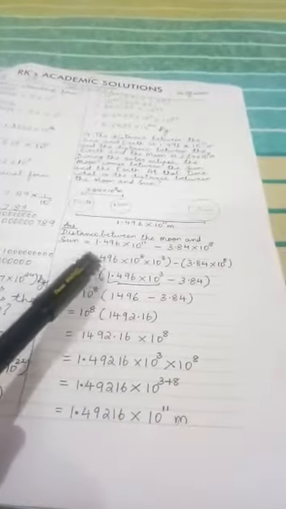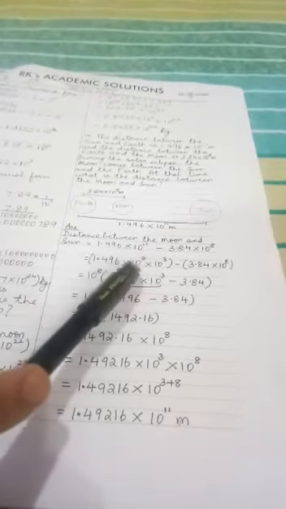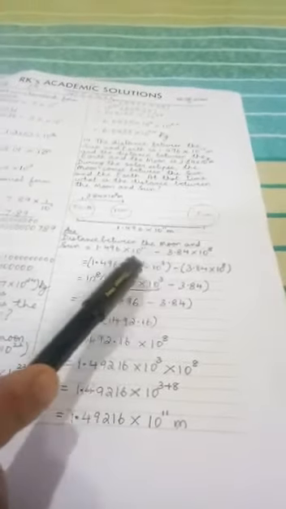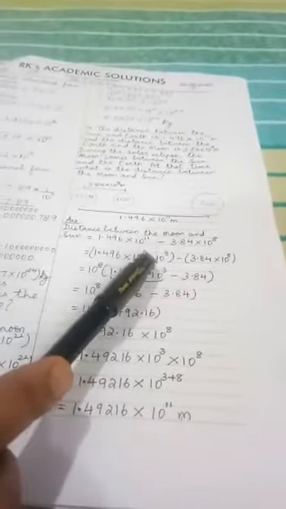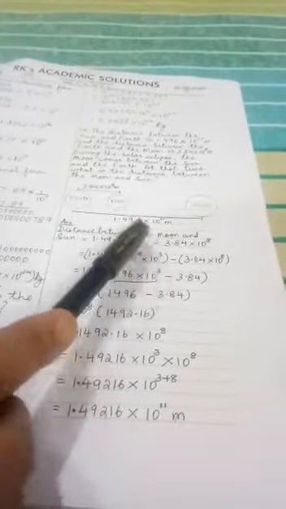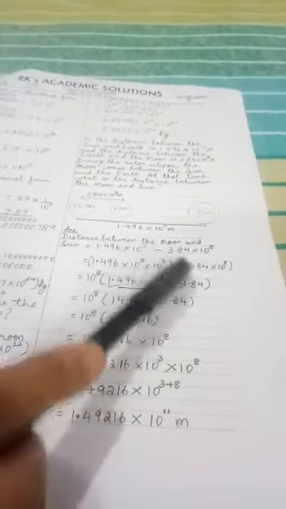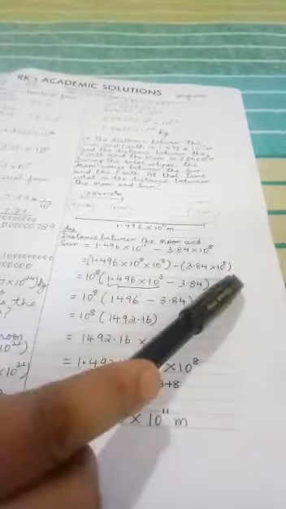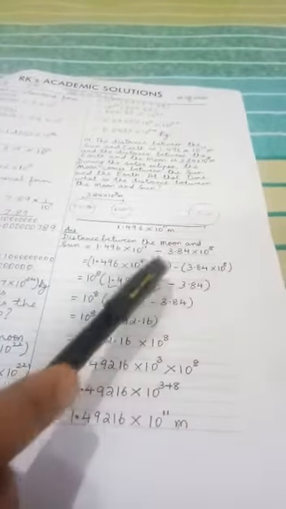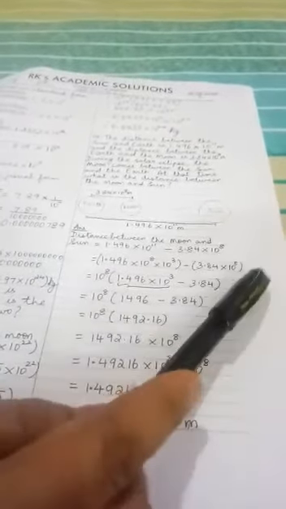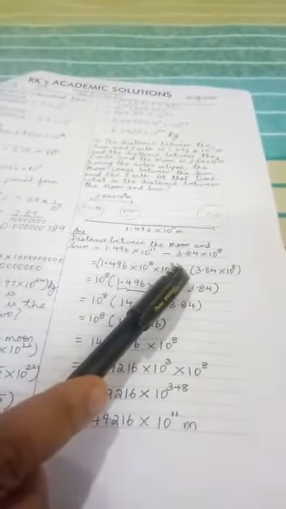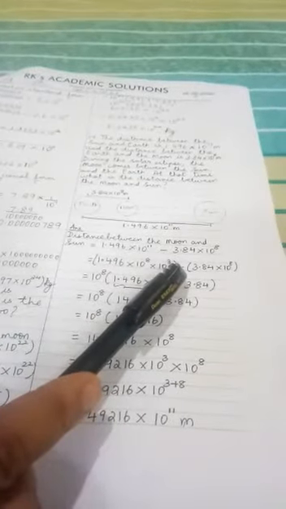Alright. So 1.496 into 10 to the power of 8 into 10 to the power of 3. You understand, bases are same, it's multiplication. So we need to add the powers. 8 plus 3 will give us 11. Minus 3.84 into 10 to the power of 8. Now this is the first expression. This is the second expression connected by the minus sign.